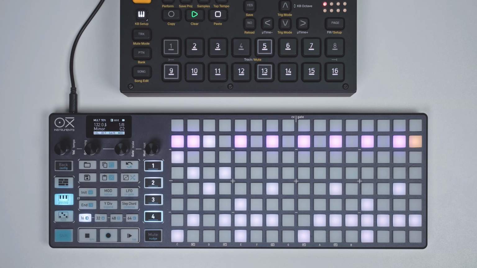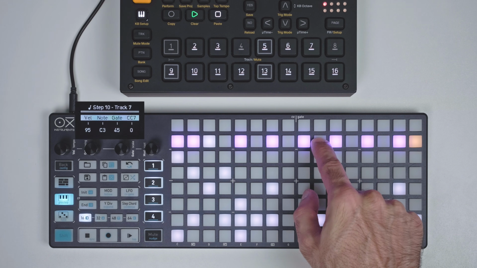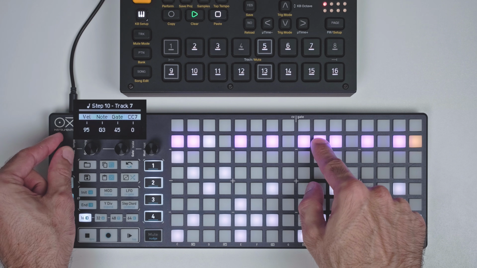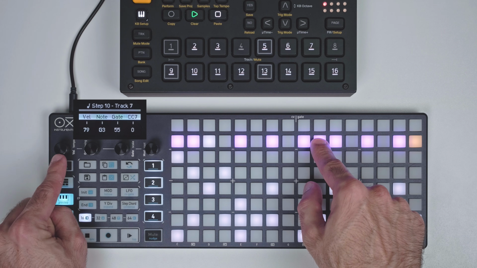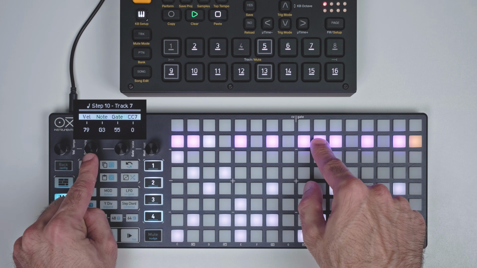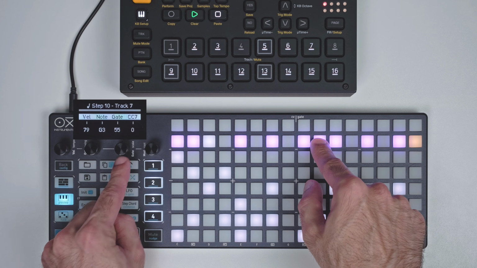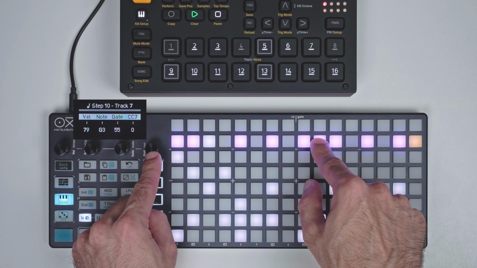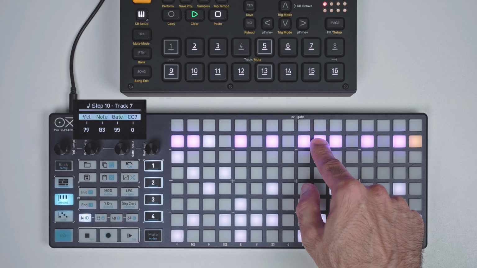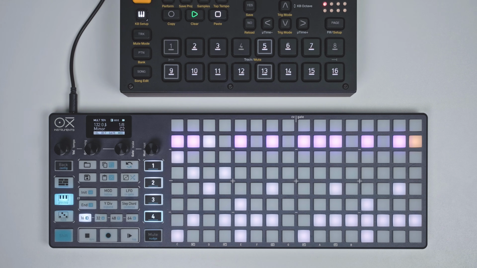You can input notes by pressing an empty pad and then use the first 3 encoders to add a note. The first encoder is velocity, the second encoder note, the third encoder gate, and the fourth encoder sets the amount of modulation for the mod lane. This is another way to add notes fast to your track sequence.